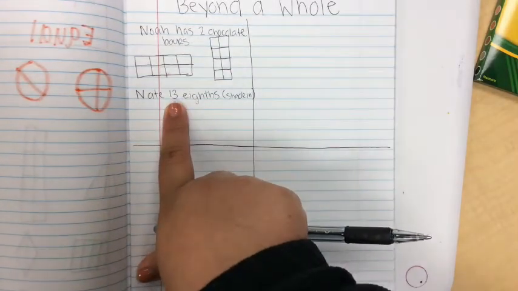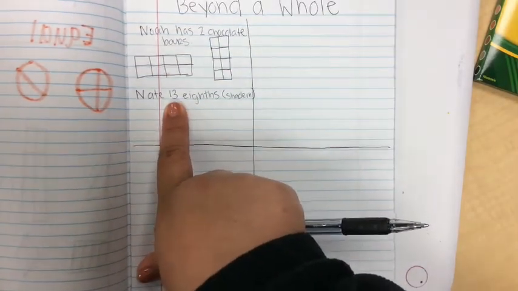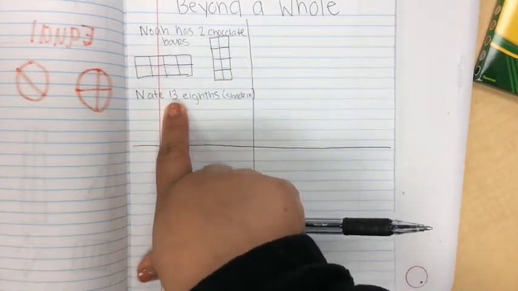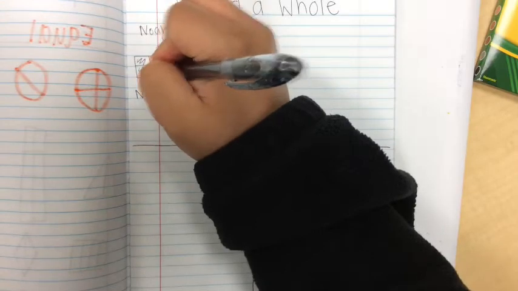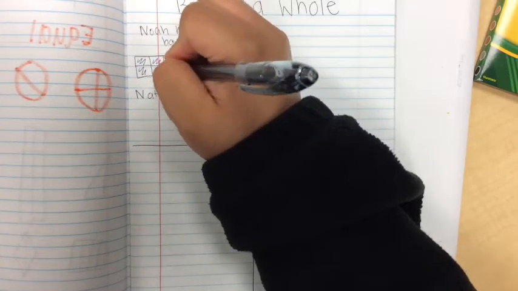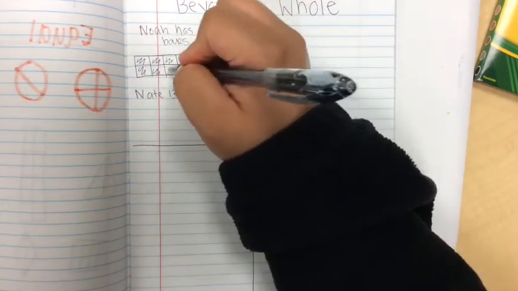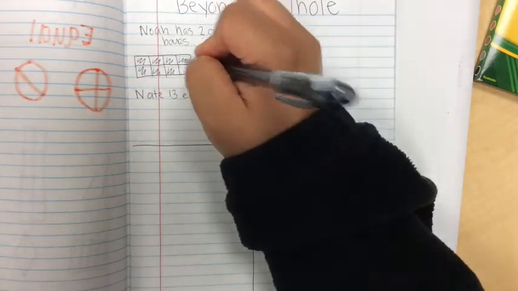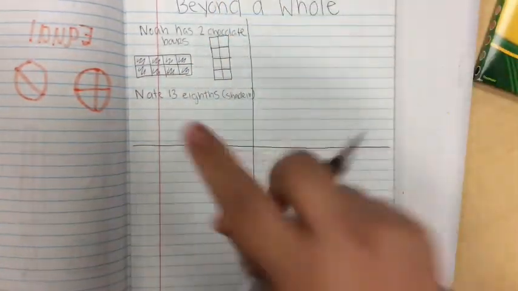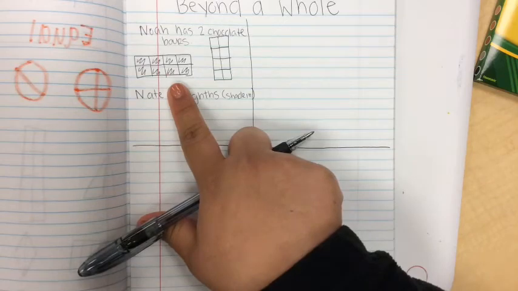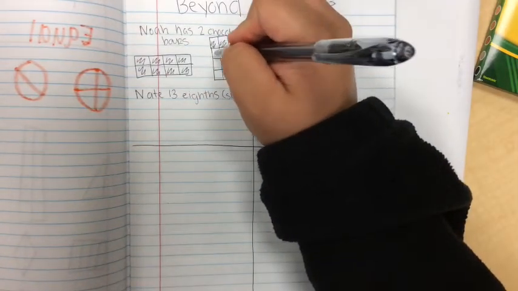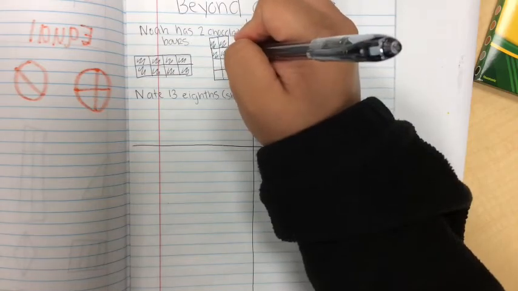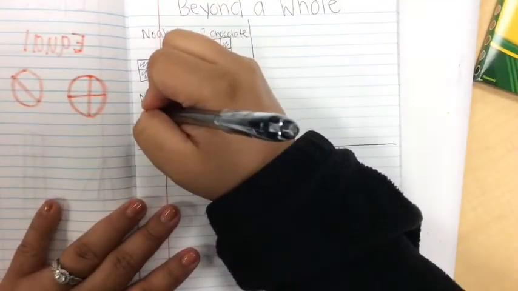Well, right now we just need to count. There are 13. So let's shade in 13 equal parts. 1, 2, 3, 4, 5, 6, 7, 8. I ran out of space in this one. I'm going to go to my next one. 9, 10, 11, 12, 13.